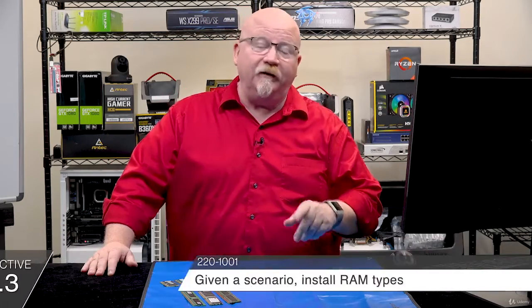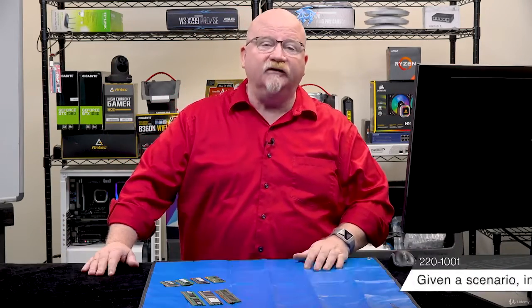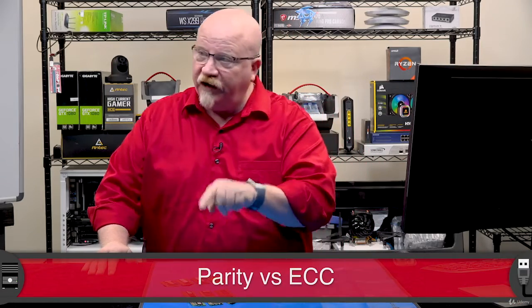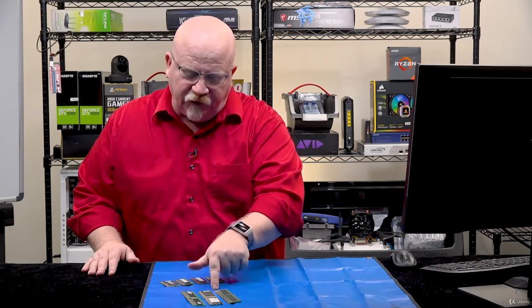RAM has a lot of features that I've dumped all into one little episode that I'm going to call, cleverly, RAM features. The first thing I want to talk about is a unique feature of RAM known as parity versus ECC. So take a look at these three sticks right here in front of me.